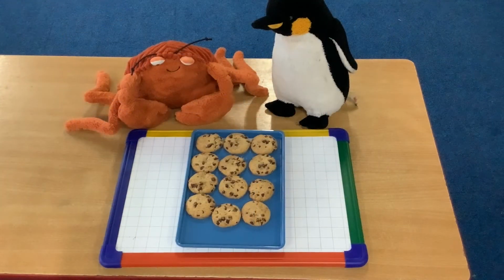We're going to start off with just 2 of our friends and 12 cookies, just like in the story The Doorbell Rang. Okay, how many cookies would each friend have?